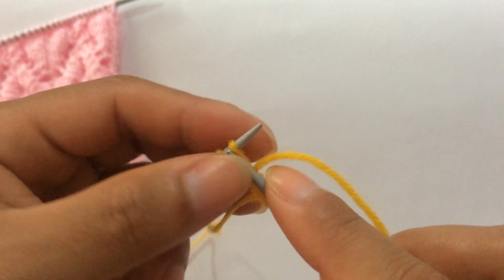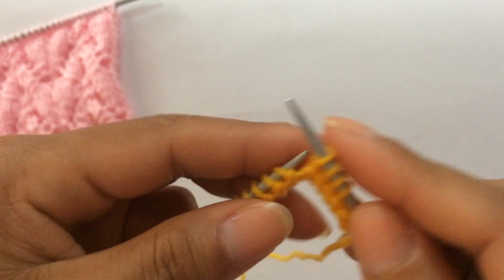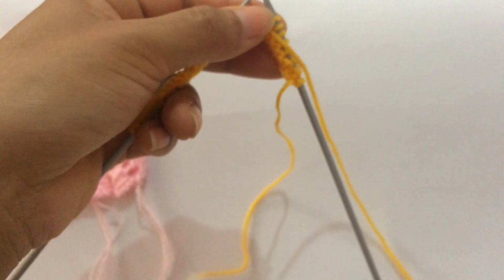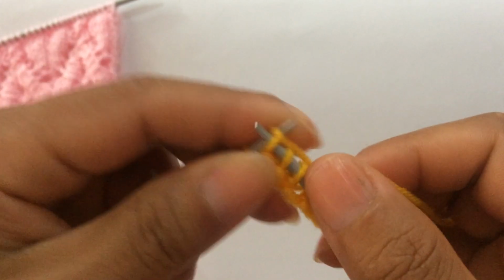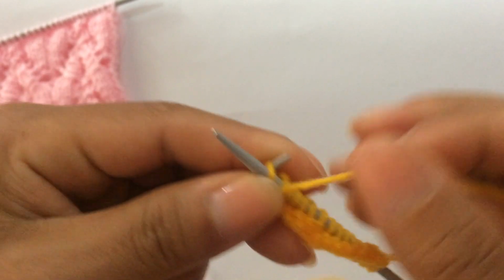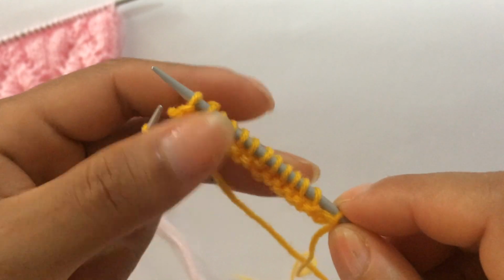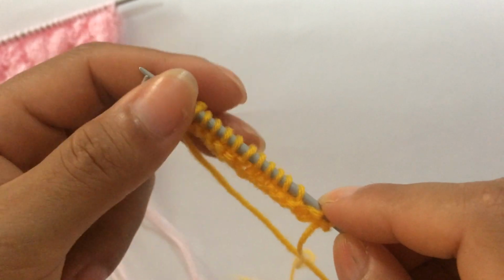For the repeat pattern, knit 5, purl 1, and knit 5, purl 1. That's the repeat. Repeat pattern starts from here.